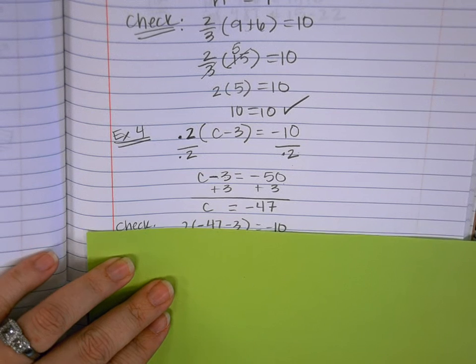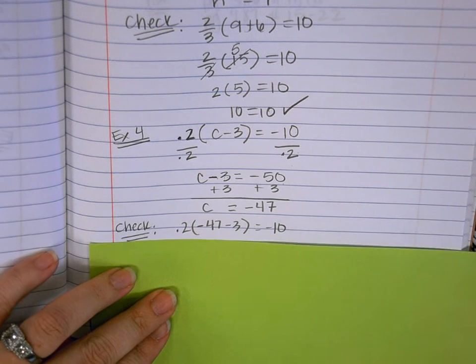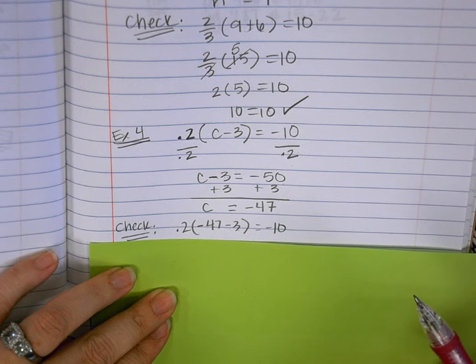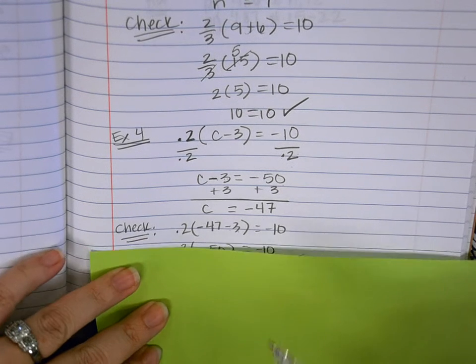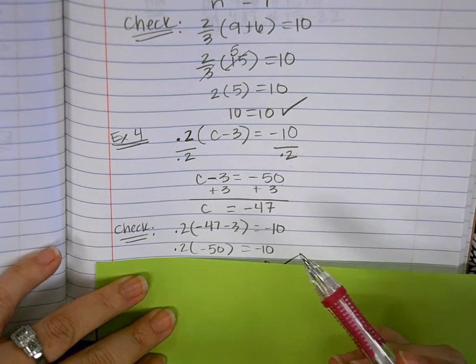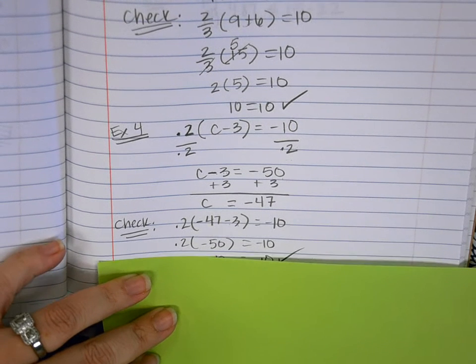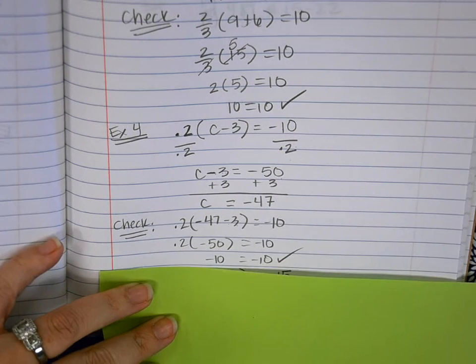All right. So let's check. Negative 47 minus 3 should be negative 50. Negative 50. And then 0.2 times negative 50 is negative 10. Any questions on that one?